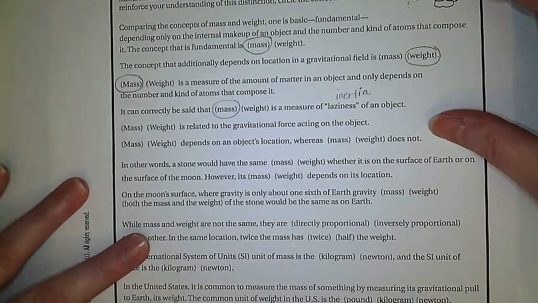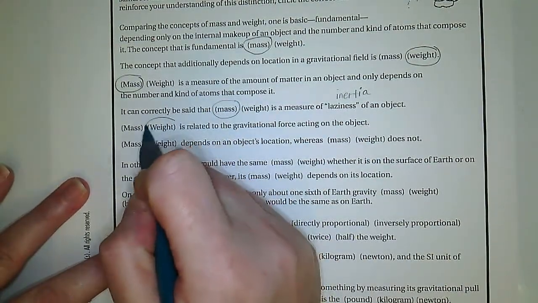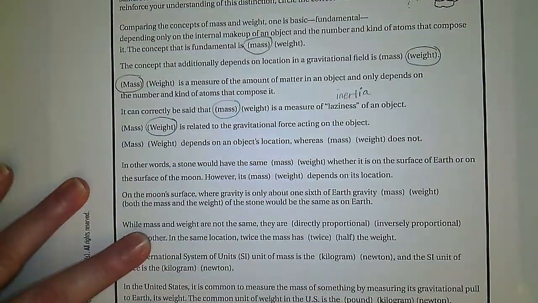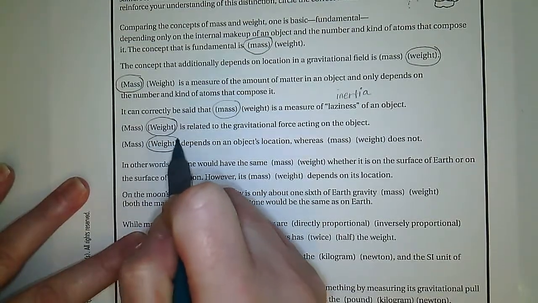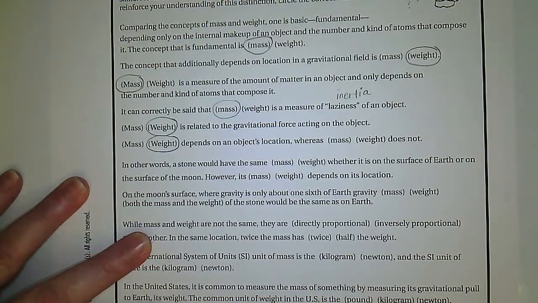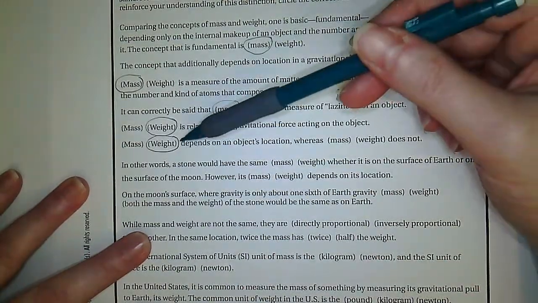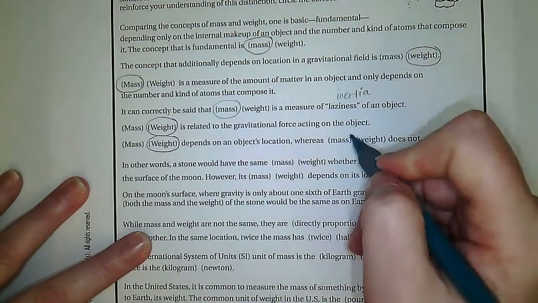Blank is related to the gravitational force acting on the object. That's weight. Blank depends on an object's location. It's weight that depends on an object's location. Remember, when I gave you some notes to take, I mentioned the fact that your weight changes on Earth depending upon where you are. So weight depends on an object's location, whereas blank does not.